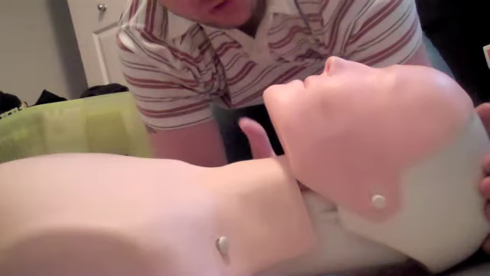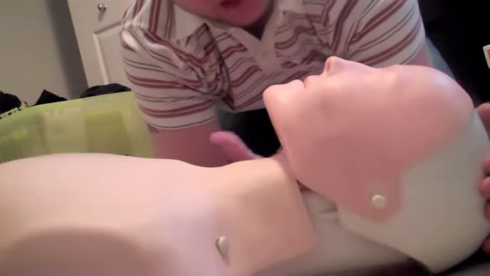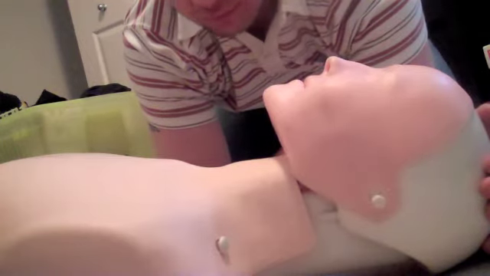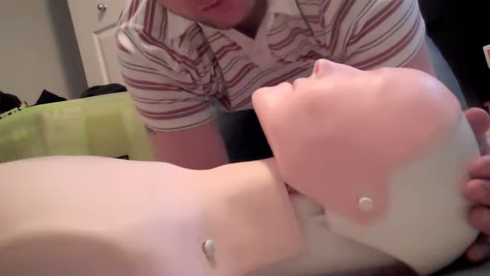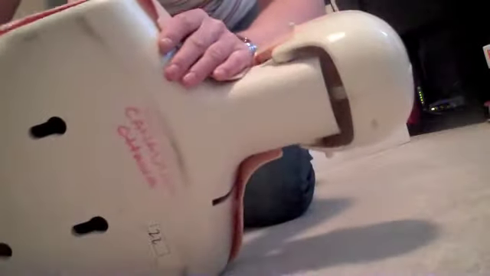And the third one I was talking about is basically how you can position this person. There are different names for it, but it's mostly known as the recovery position. Basically, you turn the person on their side like this.